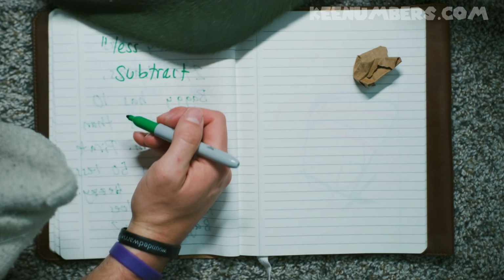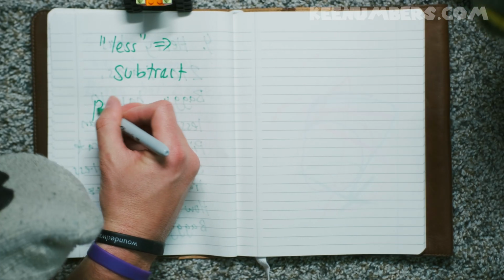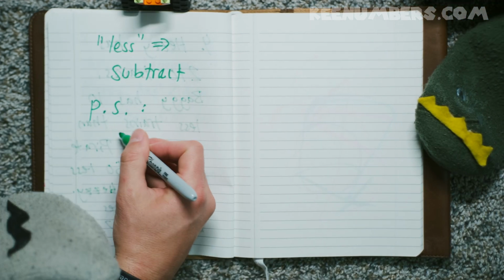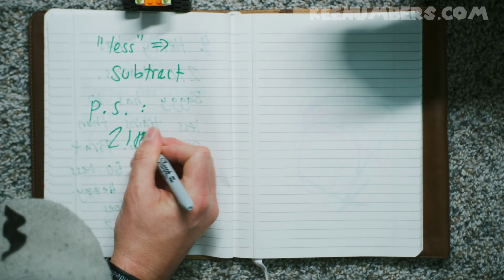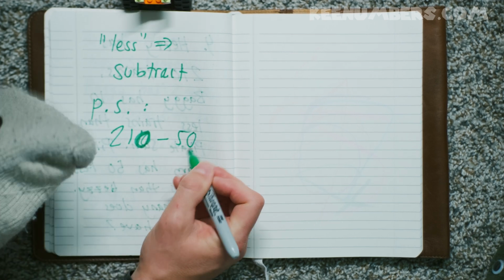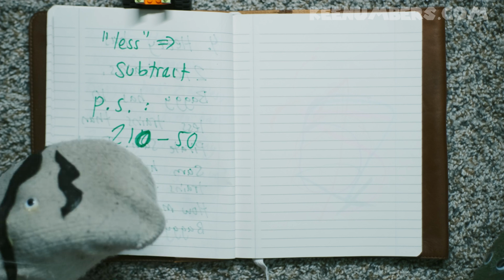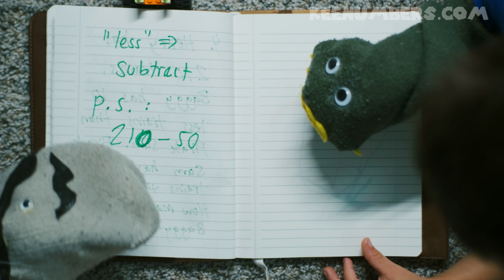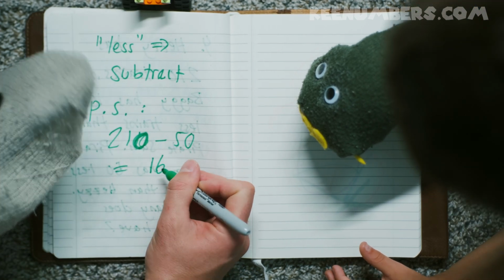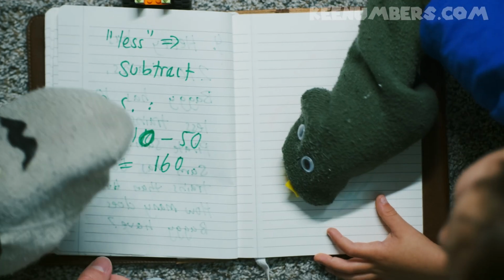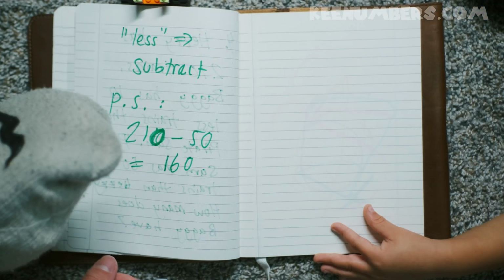Okay, so Greater Gator. That's me, Pirate Sam. I have 50 less than Hezzy. Hezzy has 210. So 210 subtract 50. How many trains do I have? That's right. 21 minus 5 is 16. So this is 160. Because it's really just 21 10s and 5 10s.